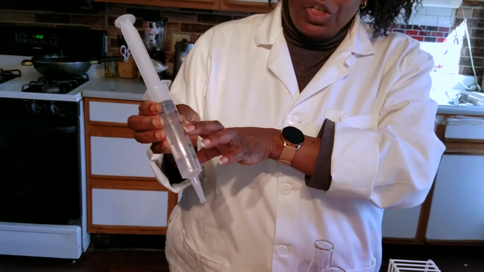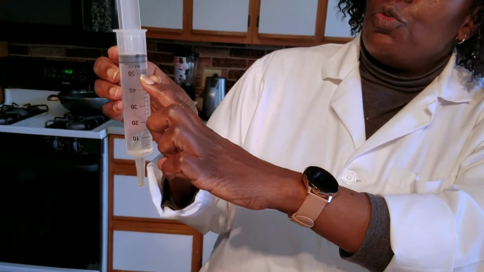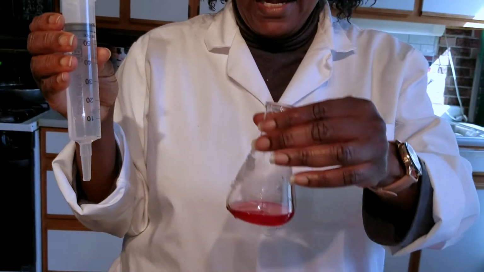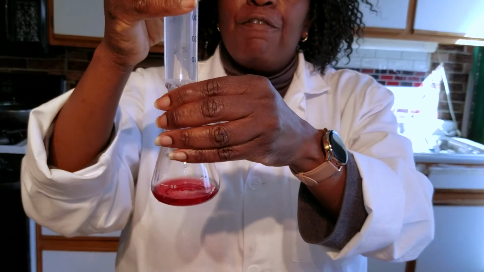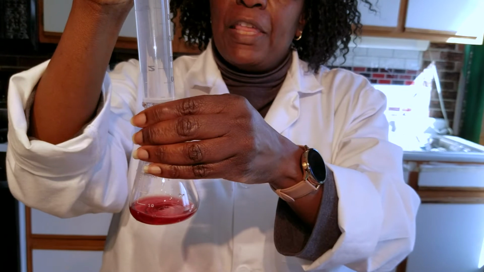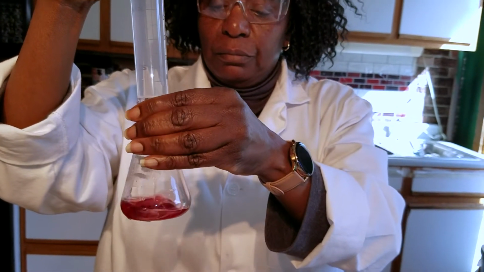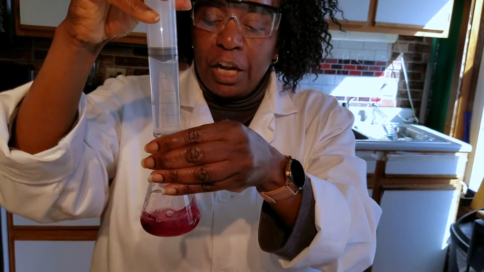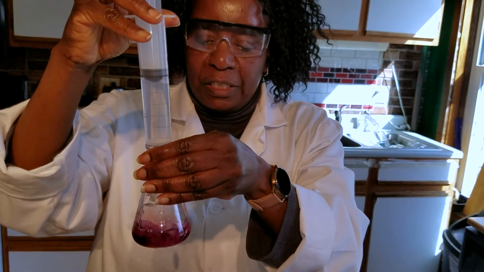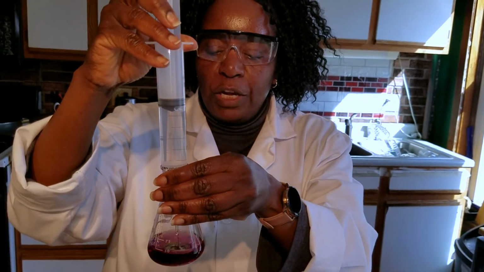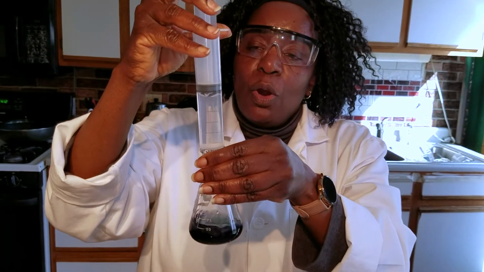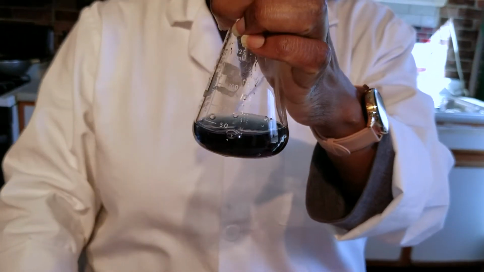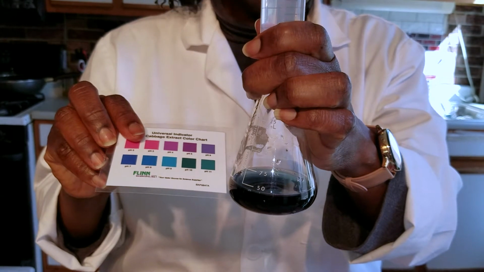So this is a syringe. Right now, the reading is at 50.0 milliliters, and we're going to add to the mixture of indicator and acid until we get that characteristic green color. What you should notice is that the color darkens as the pH increases. And you can see a little bit of the green appear and then it disappears. When that color stays permanently, we can say that we have neutralized the acid.